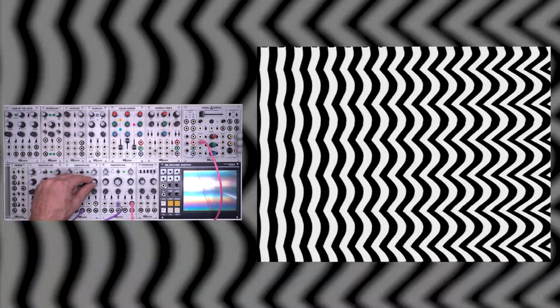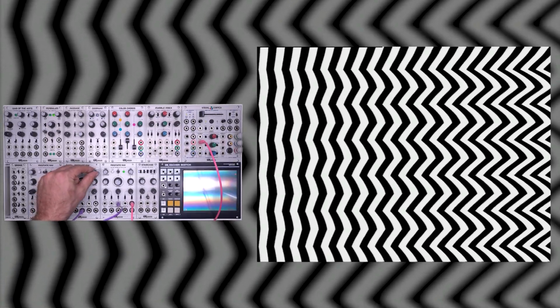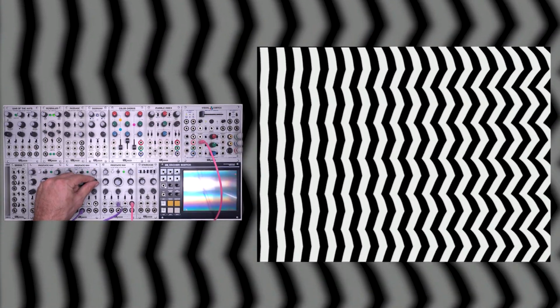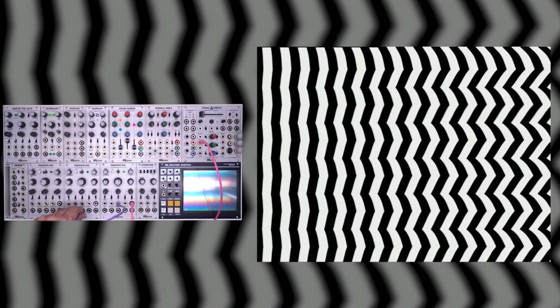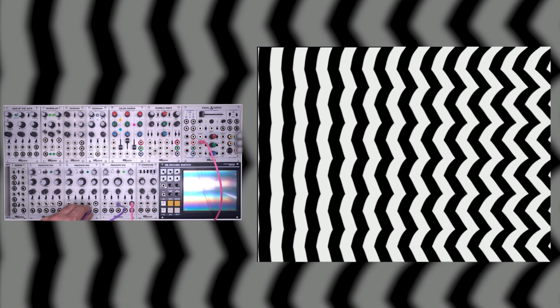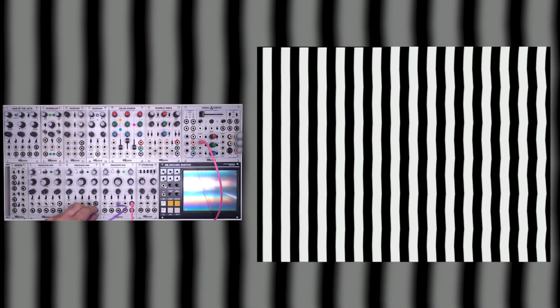And here, as I adjust the multiply, bring this down, you can start to see the triangle shape influencing the second VCO. As we switch to different shapes, you're going to start to see that frequency modulation having something of a different effect.